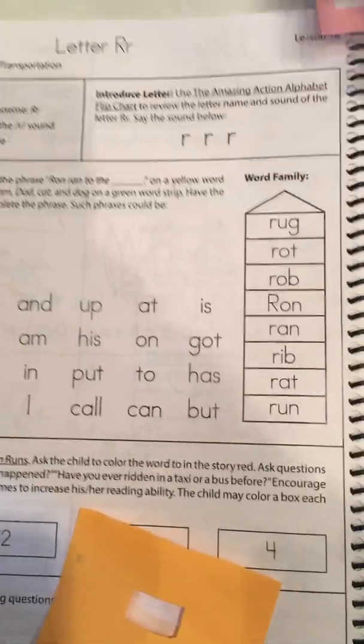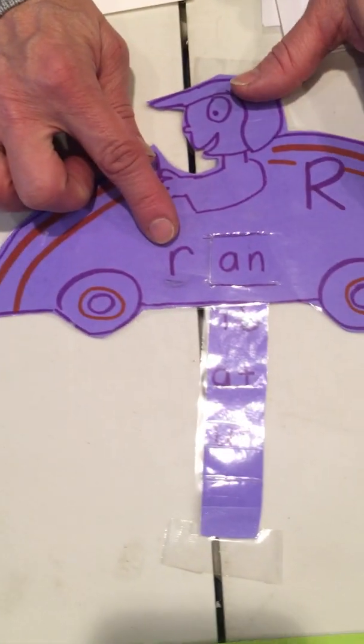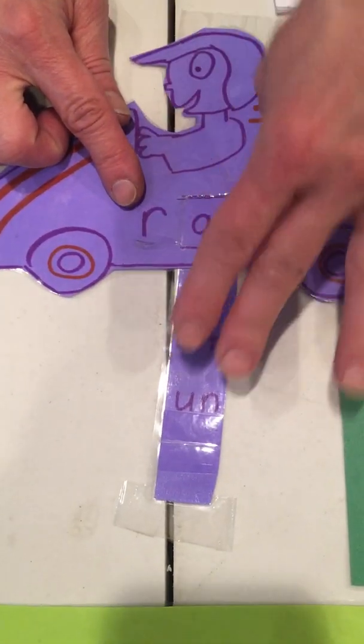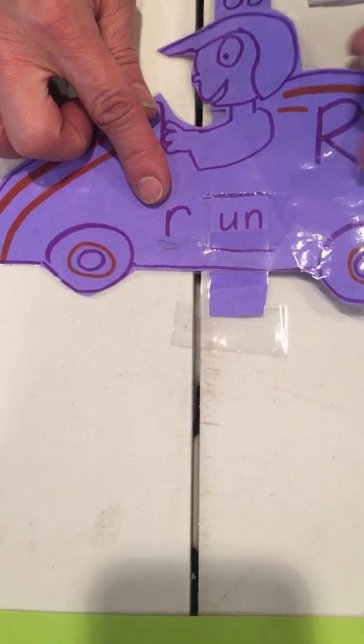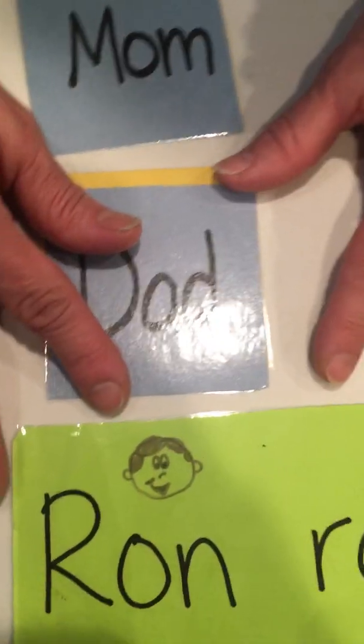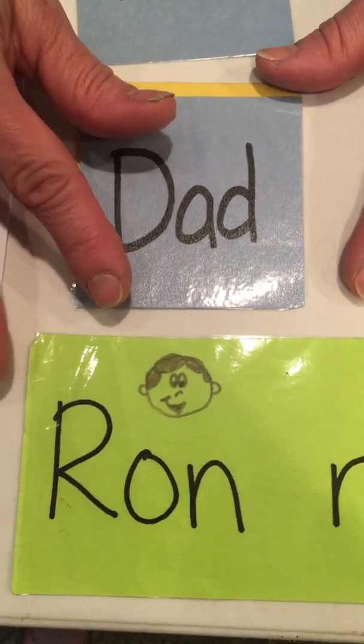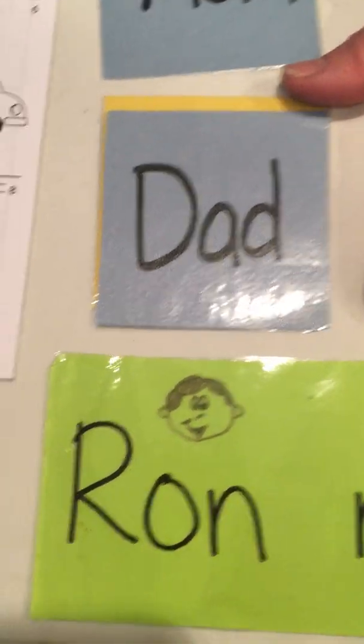When you're ready for the Amazing Action Alphabet Beginning Reader book, you can review words that begin with the letter R. R as in ran, rib, rat, and run, and so forth. And then here's a fun story strip to help you get ready to read your story about where Ron is going to run to. So this is Ron ran to the cab.